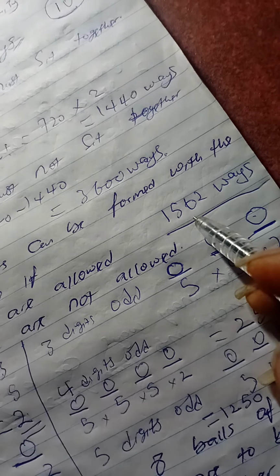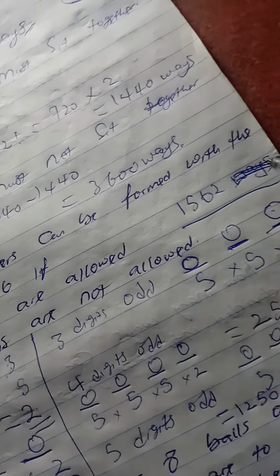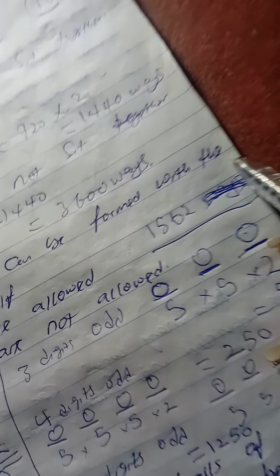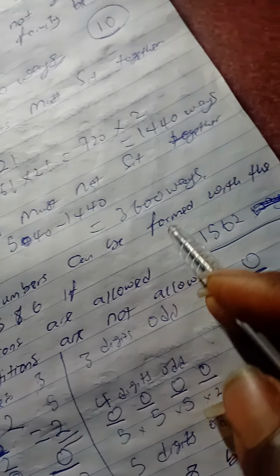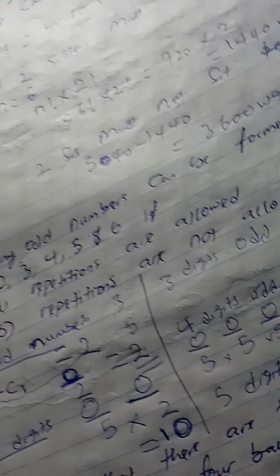I mean, 1562 odd numbers that you can form. It's not about ways now. They say how many odd numbers can you form? So it's 1562 odd numbers, not ways. 1562 odd numbers can be formed with 2, 3, 4, 5, 6 if repetition is allowed.